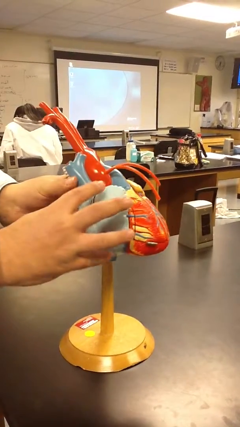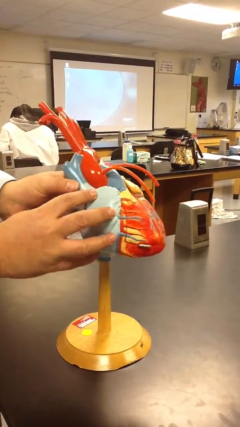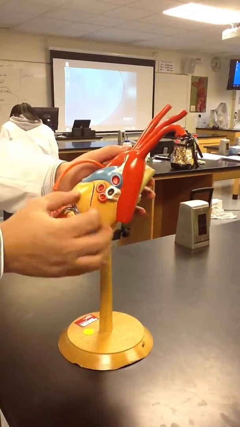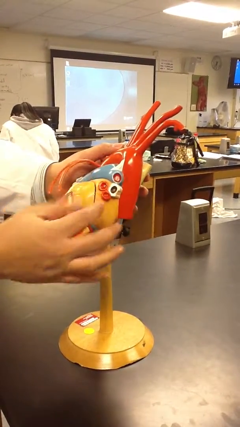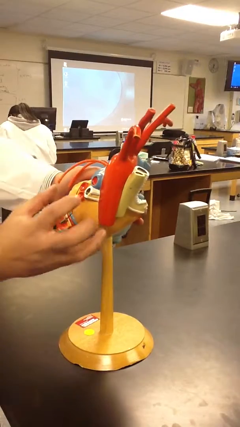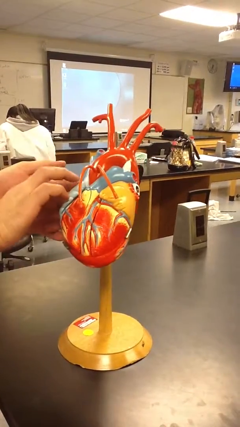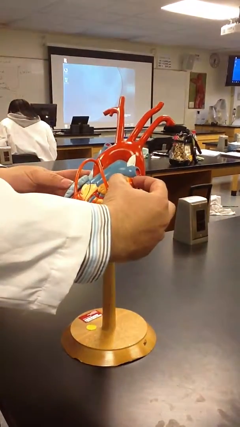The blue one right here, the whole structure, this is the right atrium. And the whole structure here that's yellow or peanut color, this is the left atrium, the whole structure, the whole part here. Right atrium, left atrium.